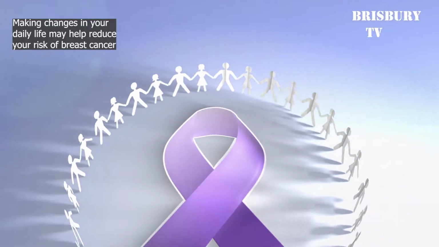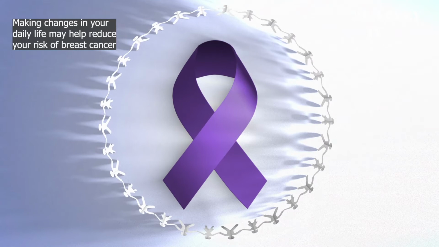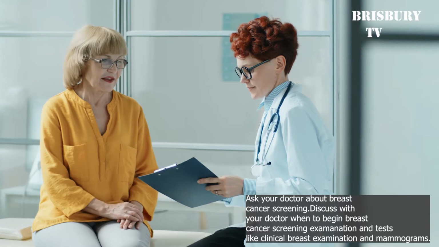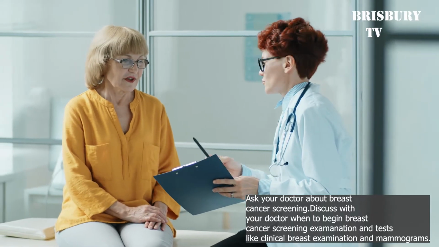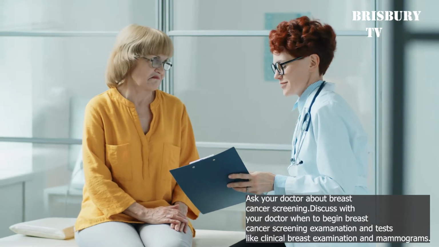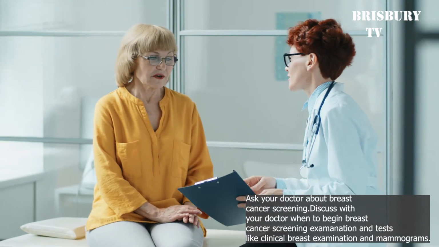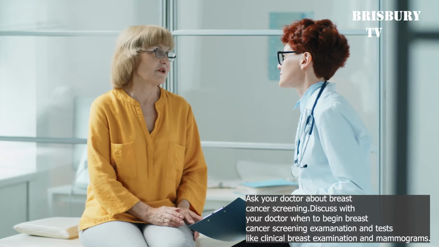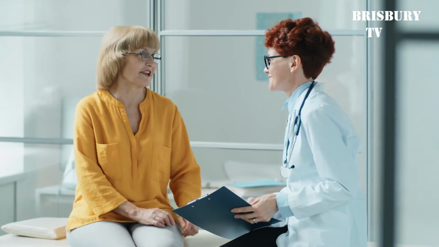Prevention. Making changes in your daily life may help reduce your risk of breast cancer. Ask your doctor about breast cancer screening. Discuss with your doctor when to begin cancer screening examination and tests like clinical breast examination and mammograms.